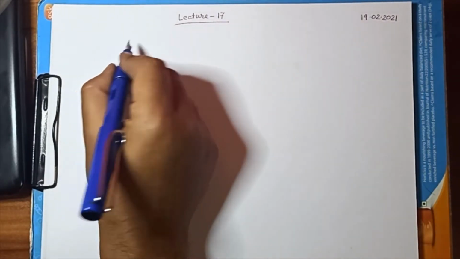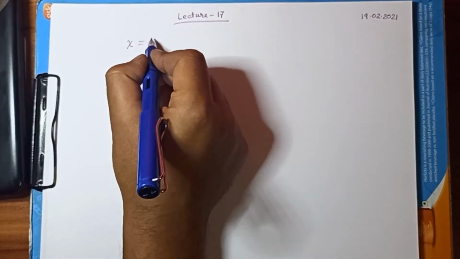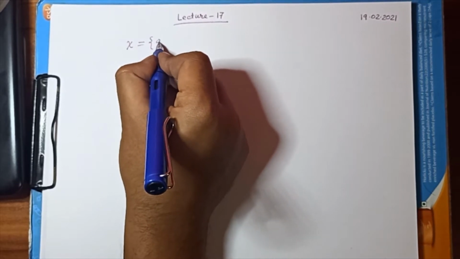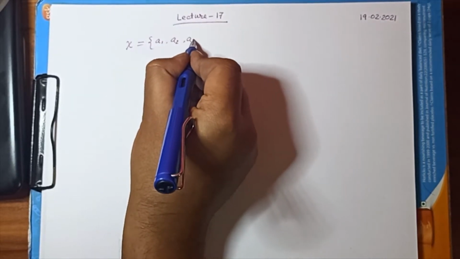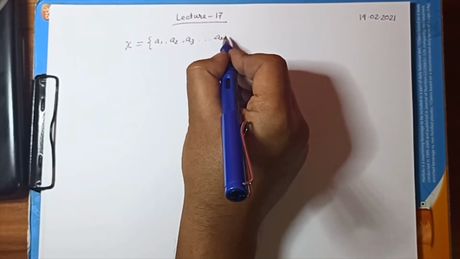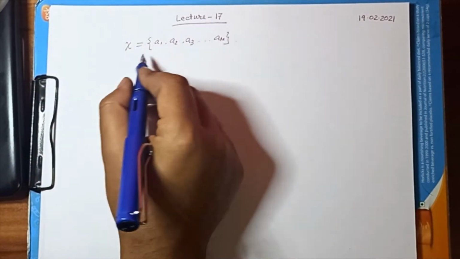Suppose you have some symbols, and these symbols can be some voltage values. When I write the alphabet as A1, A2, A3, etc. up to AM, in reality it means that after quantization these are some values.